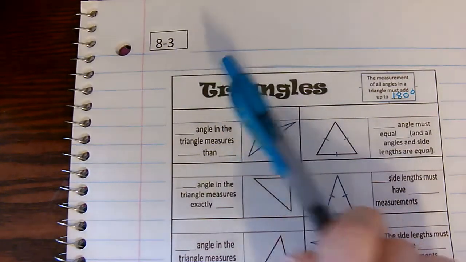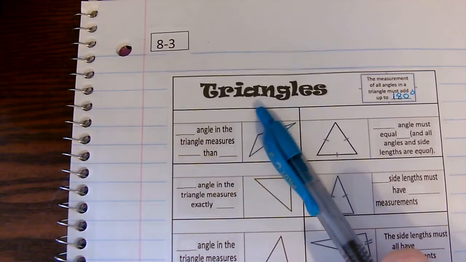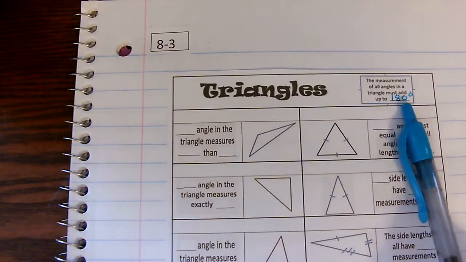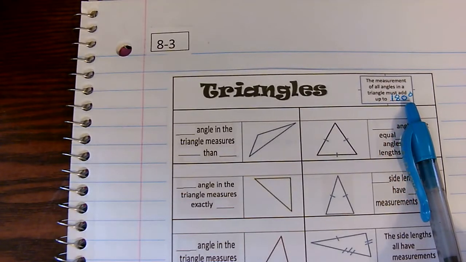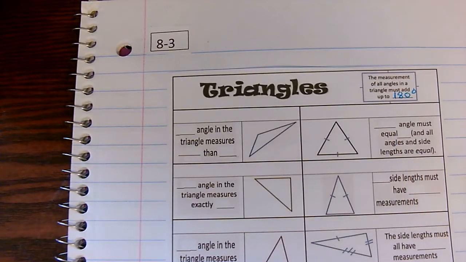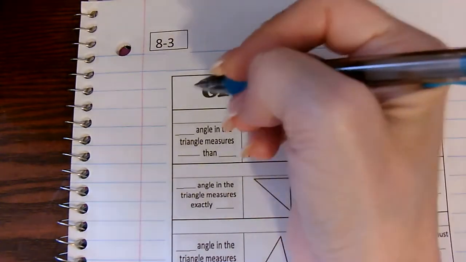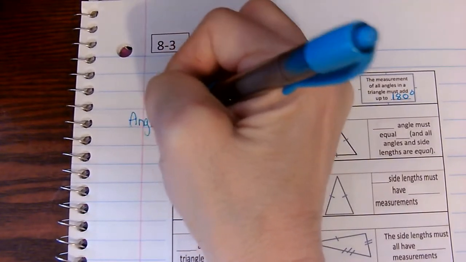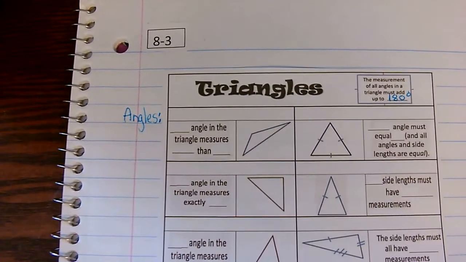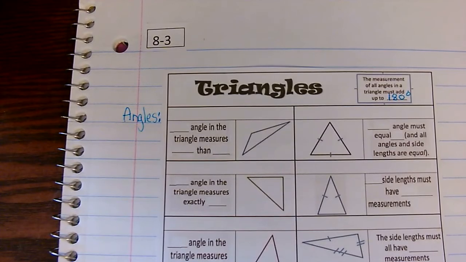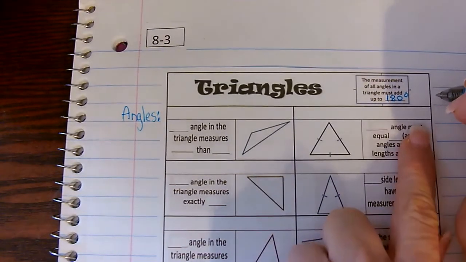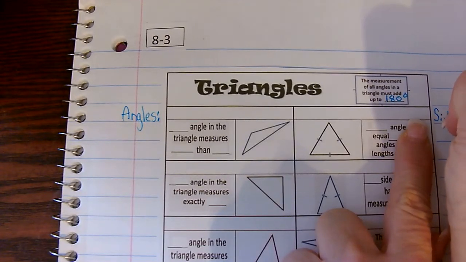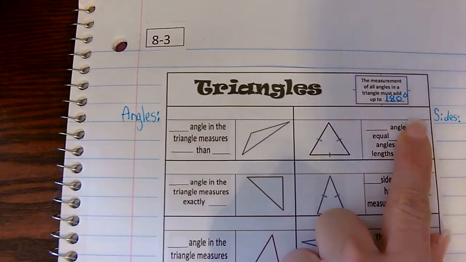Alright students, let's begin with part of 8-3, which is just some prerequisite information on triangles. The measurement of all angles in a triangle must add up to 180 degrees. So let's begin by labeling this side right here based on angles. Okay? And let's label this other side here based on sides. Okay?